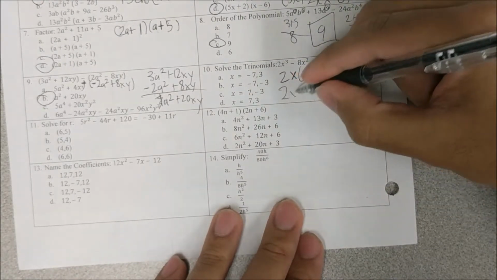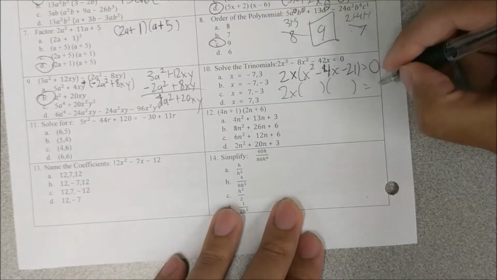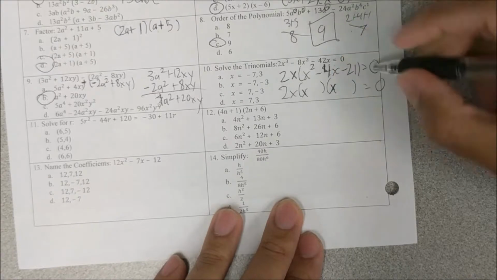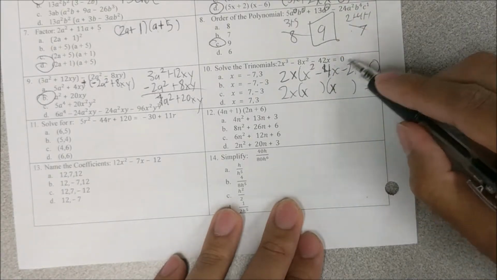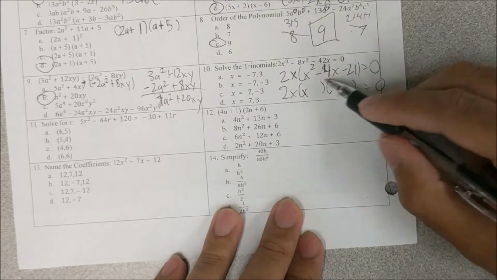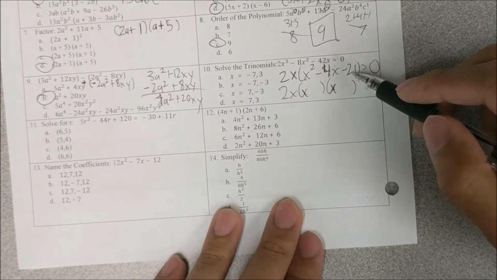Okay, so I'm going to see if I can factor this further. How do I get x squared? From x times x. How do I get negative 21? Well, it's probably not 1 and 21 because that would lead to a weird middle term. It's probably 7 and 3.